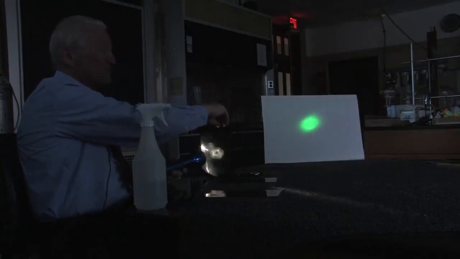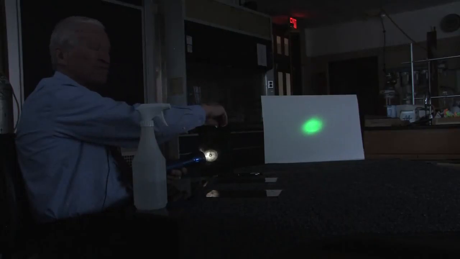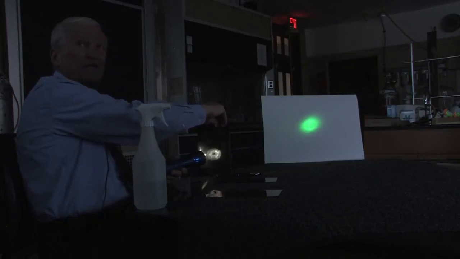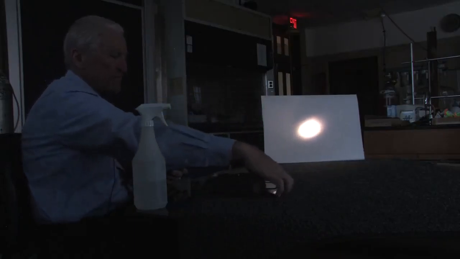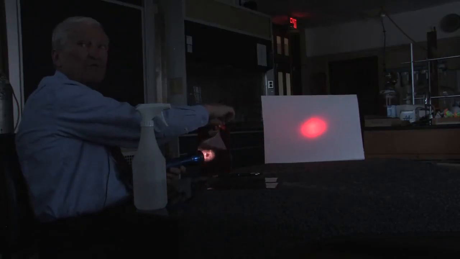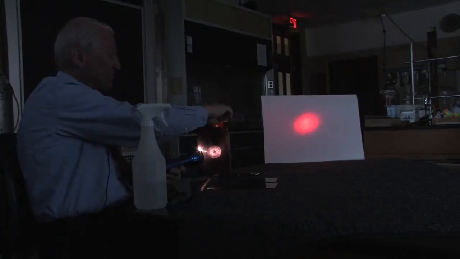And again, we observe the color of the filter that's being projected, white light on one side, green light on the opposite side of the filter. Finally, if we use a red filter, we expect now to see red light, and indeed, that's what we do.